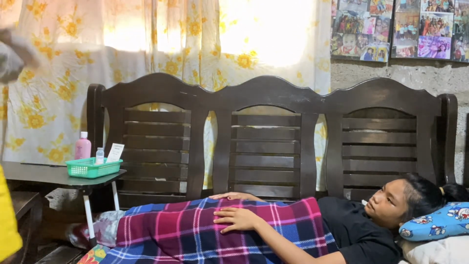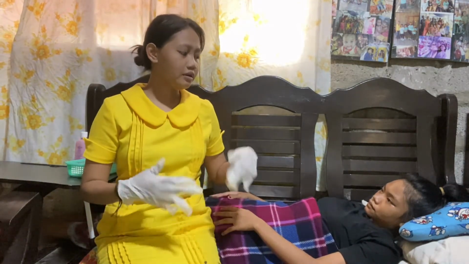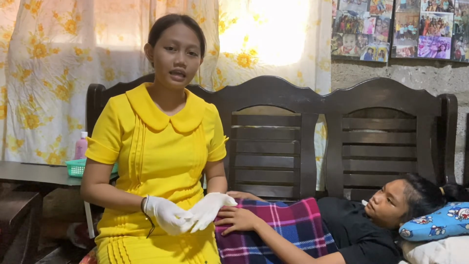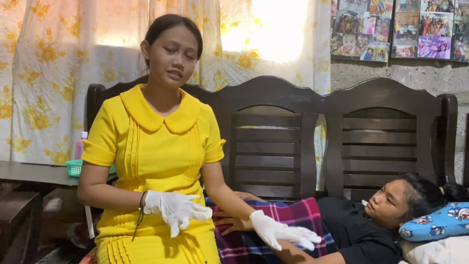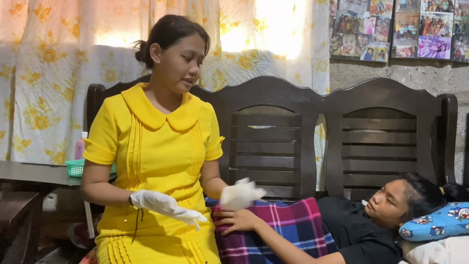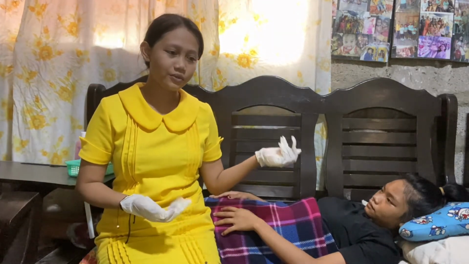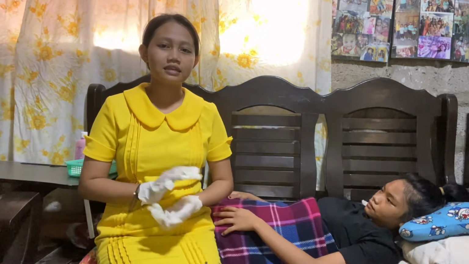And then, also, we need to put a call light where the client can reach it. And then don't forget to put down the side rails where we will work, and then keep the other side rails upward to secure the patient's safety.